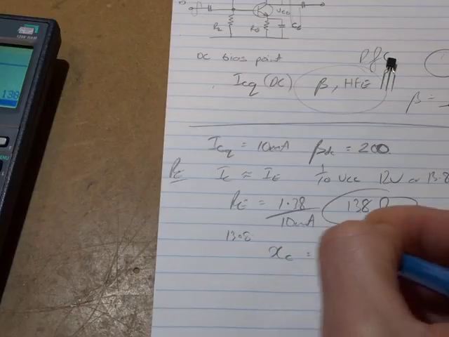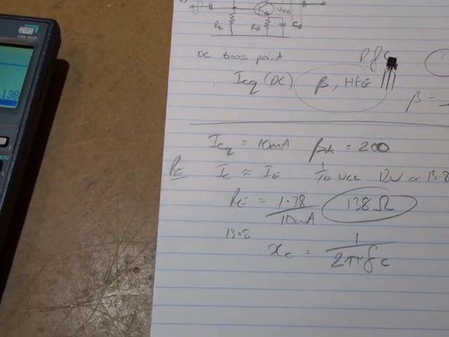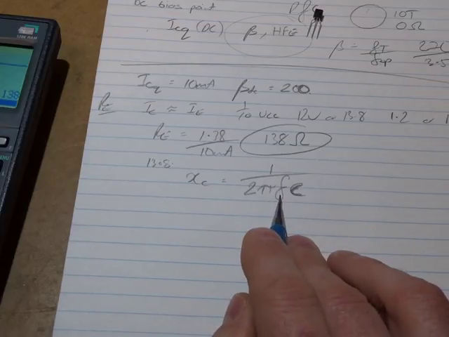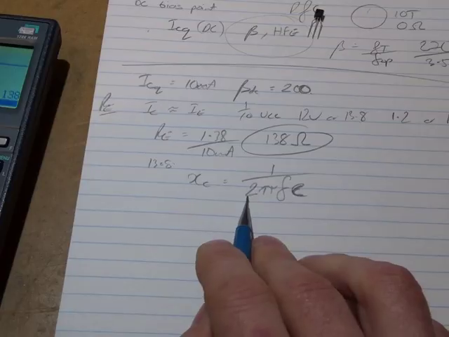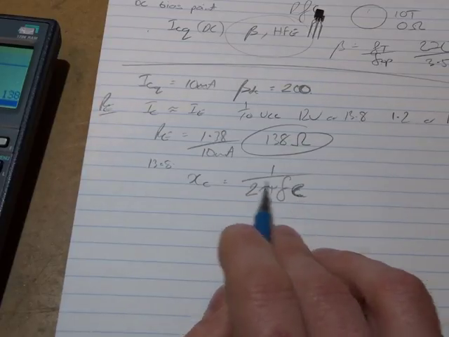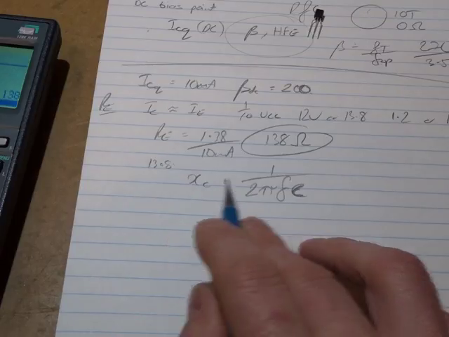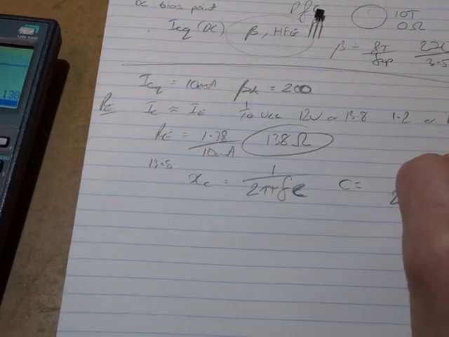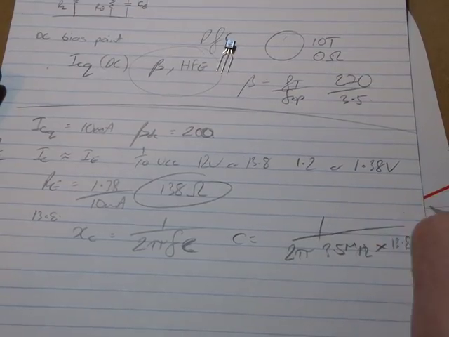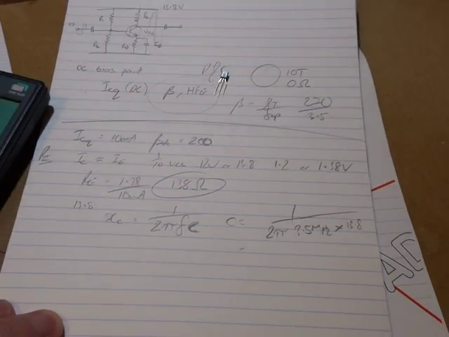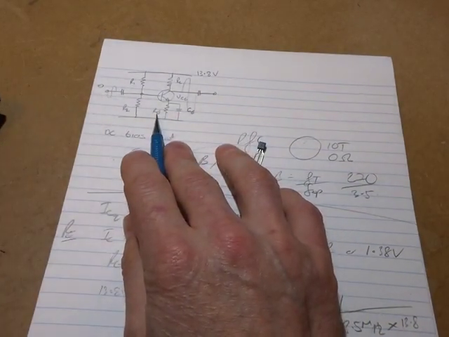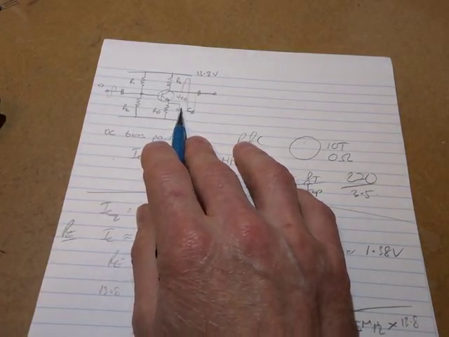And noting that XC equals 1 over 2 pi FC. So we can, for say the 80 meter band, so that would be our lowest operating frequency we just mentioned, 3.5 megahertz. So it'd be 2 times pi times 3.5 megahertz, or 3.5 times 10 to the power of 6, times C would equal, and we'll just set that arbitrarily, to 13.8. So we can swap that around. C equals 1 over 2 pi times 3.5 megahertz times 13.8. And then we can solve for C. Might be a bit easier to zoom out there. So that would be the approach for working out our emitter resistor and our emitter bypass capacitor.